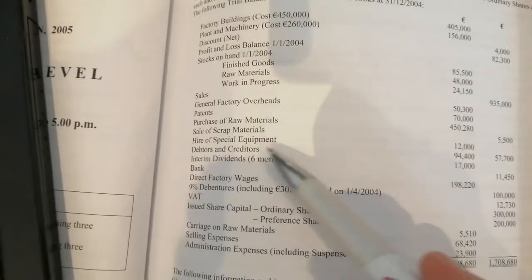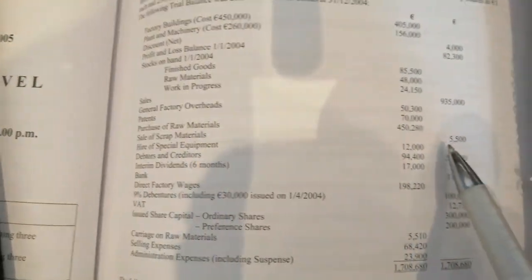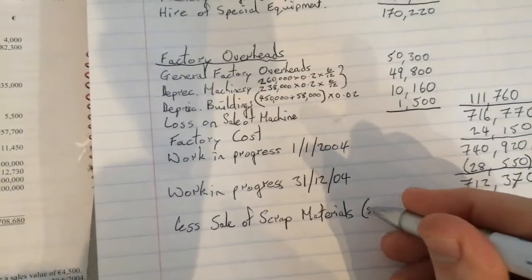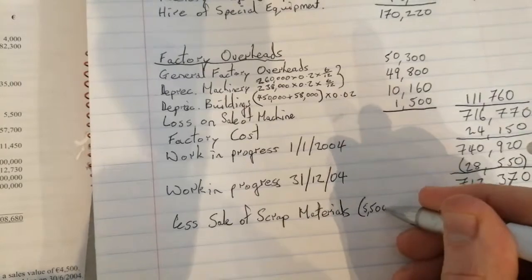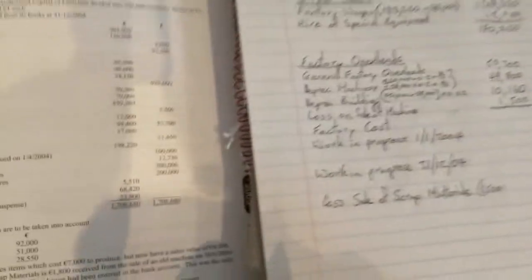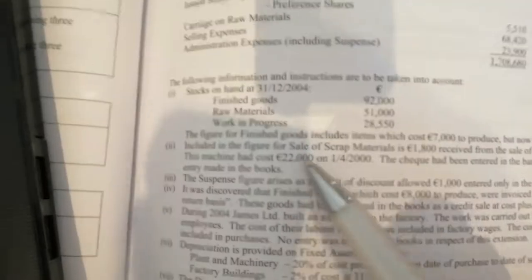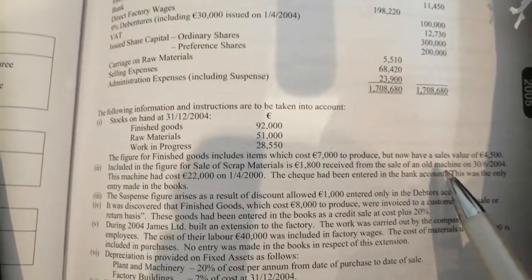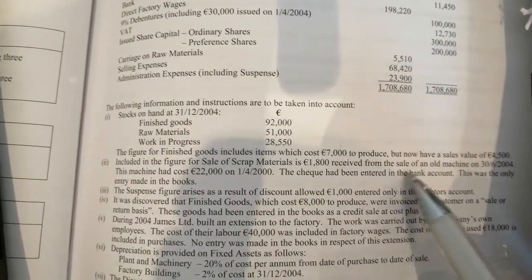So there is one little working to be done here. The sale of scrap materials goes in here, 5,500, I believe. Maybe we'll put the working in here just so we can see it. 5,500. But we already said that included in that figure was the 1,800 that was received from the sale of an old machine. So that is not the sale of scrap materials.